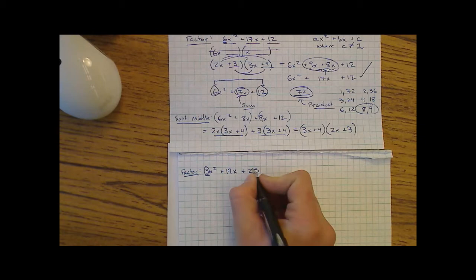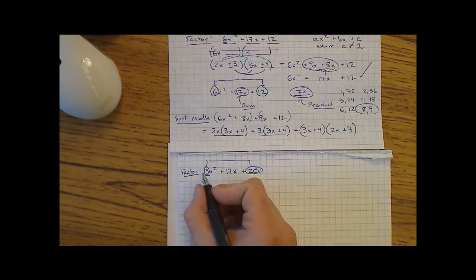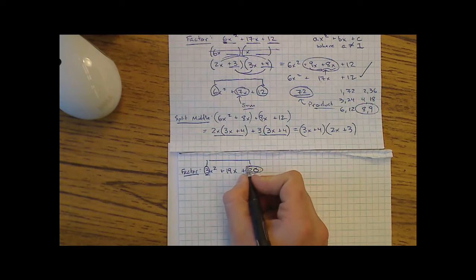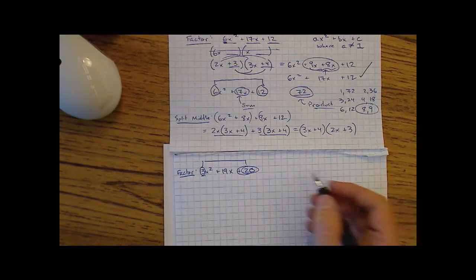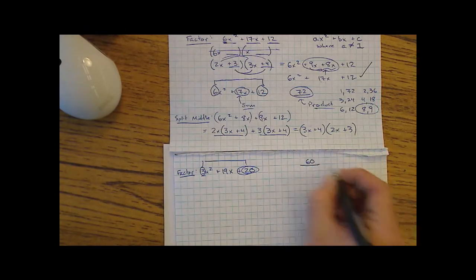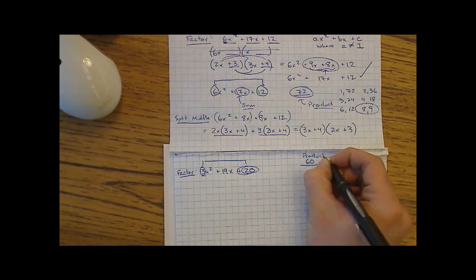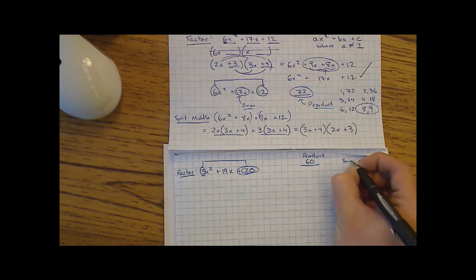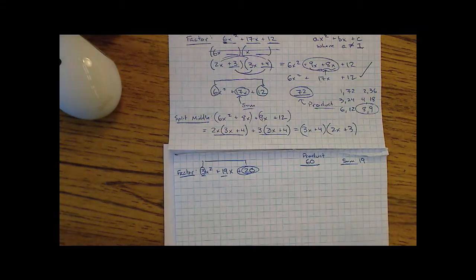So first, multiply the first two terms, which are 3 and 20. If there were a negative sign here, I'd multiply 3 by negative 20, but it's positive. So 3 times 20, and I get 60. We're going to look for numbers that have a product of 60 and a sum of 19, right? Because 19 is the middle term.